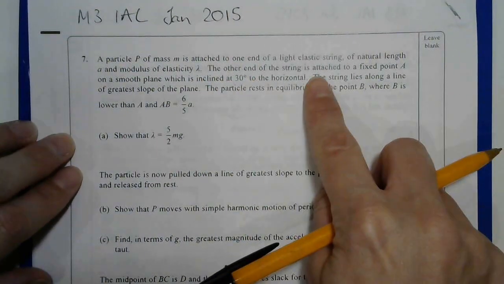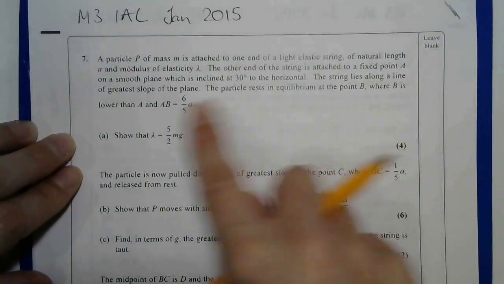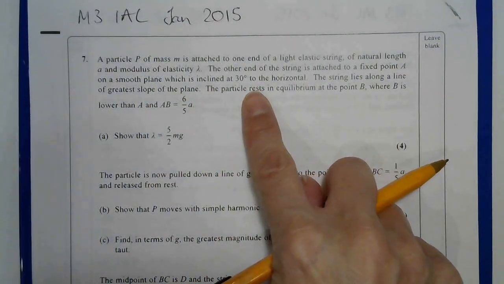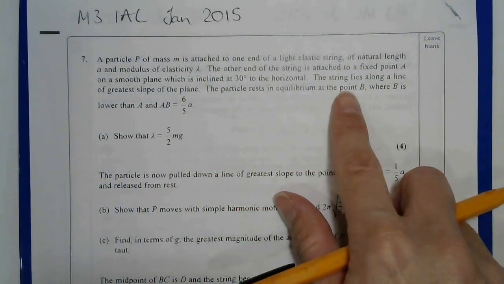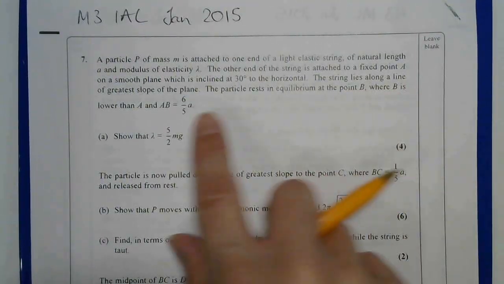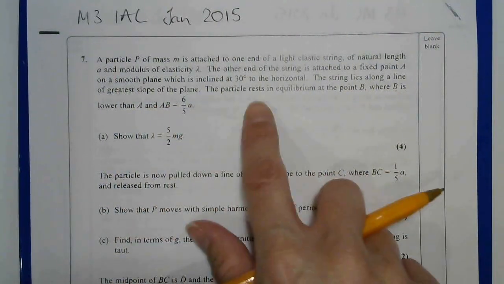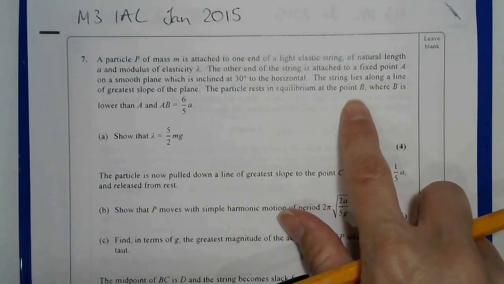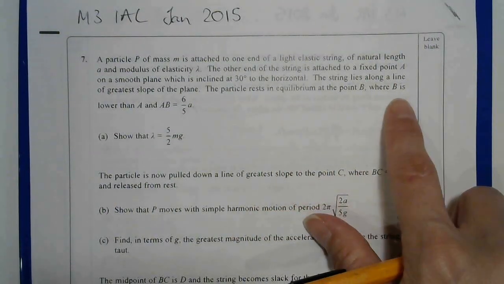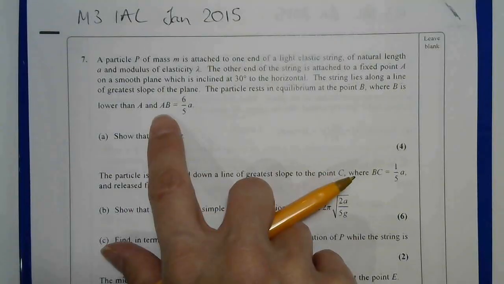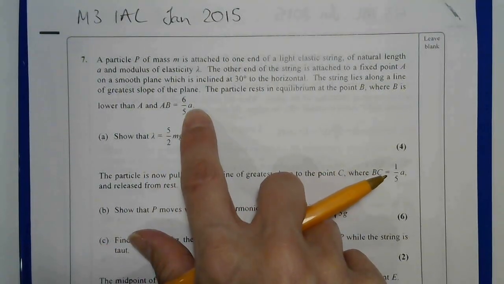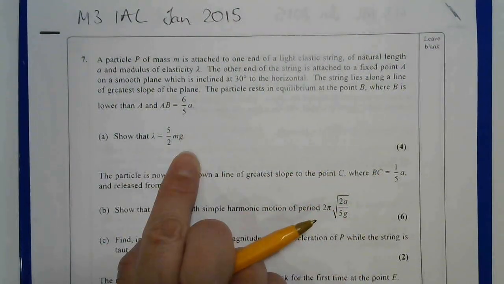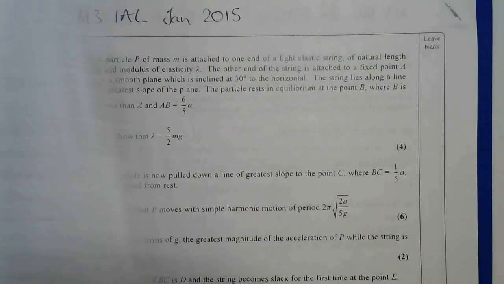The other end of the string is attached to a fixed point A on a smooth plane which is inclined at 30 degrees to the horizontal. The string lies along a line of greatest slope of the plane. The particle rests in equilibrium at point B, where B is lower than A, and AB is equal to 6/5 little a, and show that lambda is this. So this is for 4 marks.